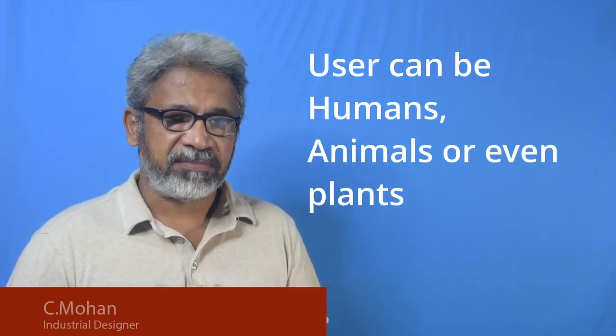as user factors consideration in design because designers design products not only for just humans, right? We design products for humans, but we also design products for animals. For example, if you're designing a kennel or a cow shed, your user is the animal.